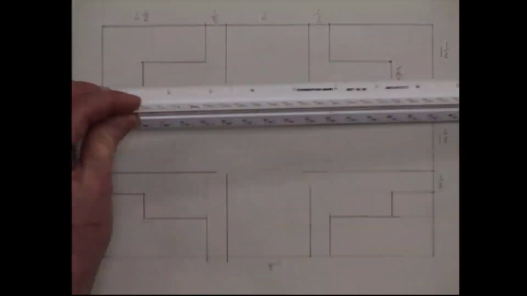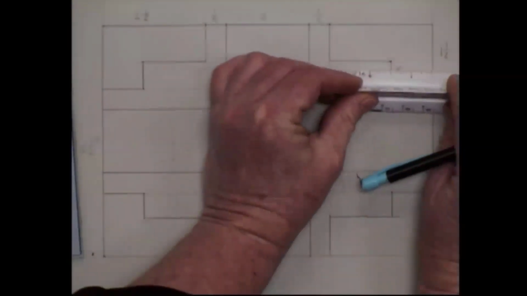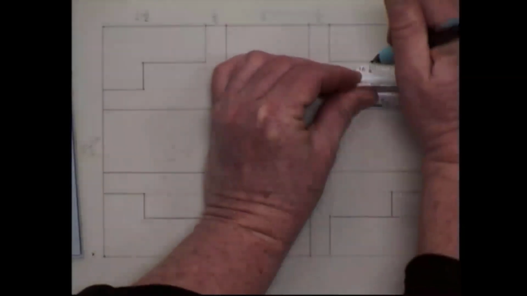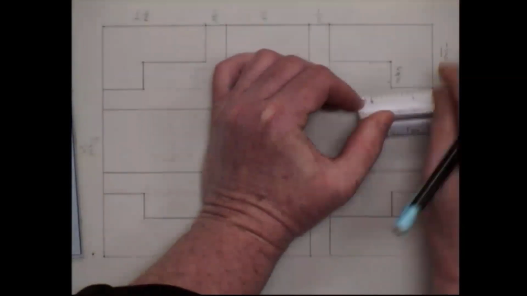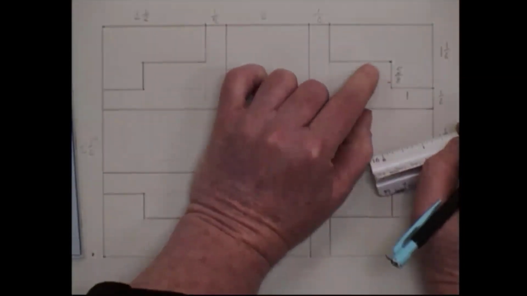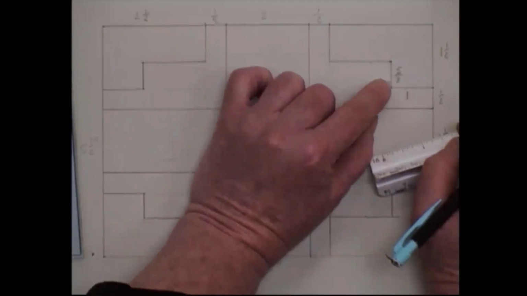And if we measure over a 1/2 inch along that horizontal line, it's going to be right about here. So I tried to get it as close to the line as possible just to keep my scale straight. So here's my 1/2 inch from this vertical line over, and then my 1/2 inch from that horizontal line down. What that does, it gives us that space in between.